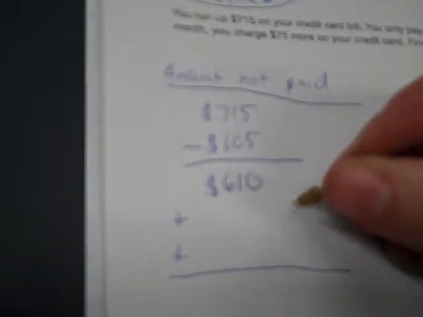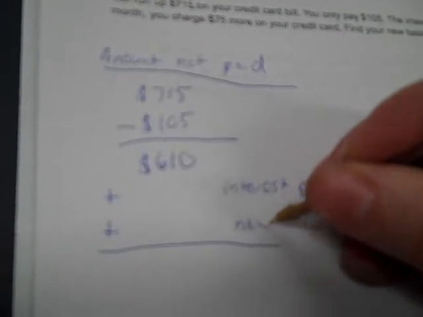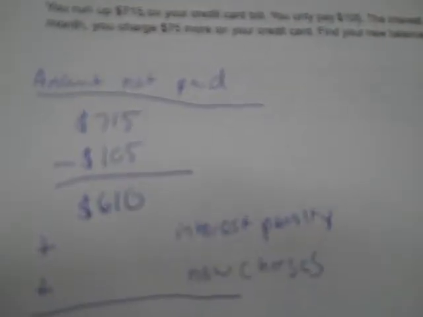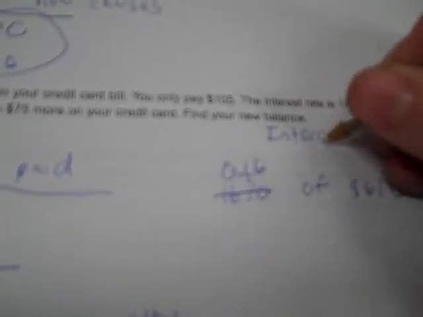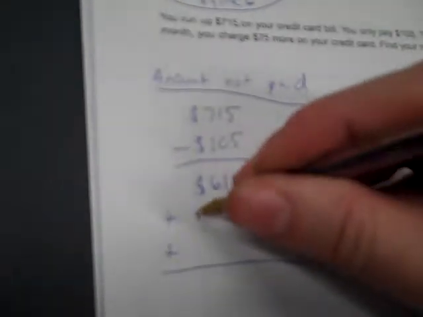Okay, so since I didn't pay that, I have to add 2 things. I have to add the interest penalty and I have to add the new charges. To find your interest penalty, we have to find 16%, because it's a percent of the amount not paid, so that would be of $610. So I divide 16 by 100. That's 0.16. By the way, what I'm figuring out here is my interest penalty. Then of means we multiply. So I take 0.16 times 610, and that finds the part of 610 that is a penalty. That's $97.60.